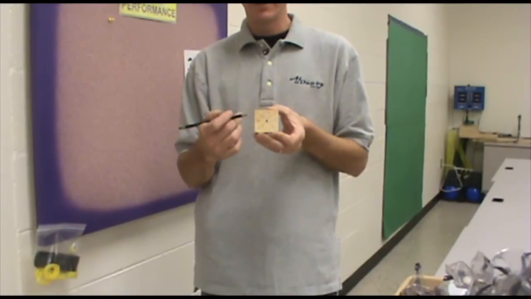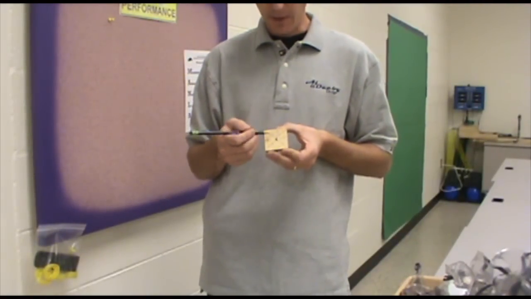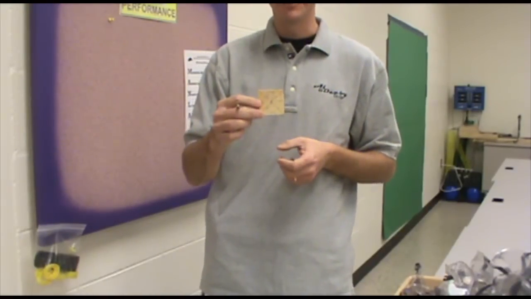Now that we're all done drilling our hole in the center of our block of wood, we'll need to write our name and hour. If you are working with a partner, both you and your partner need to put your names on this block of wood. Set it in the area that Mr. Chlebek has told you.